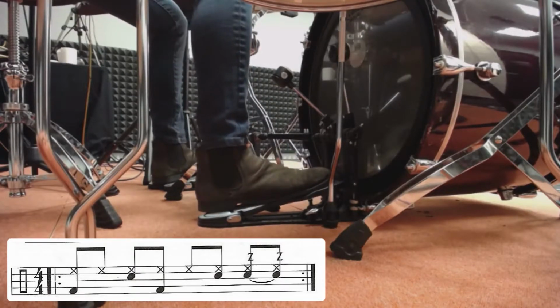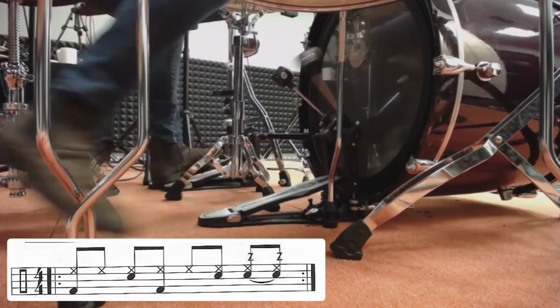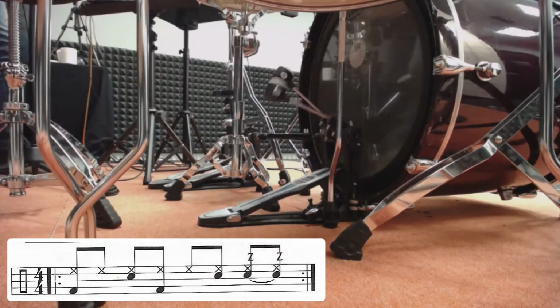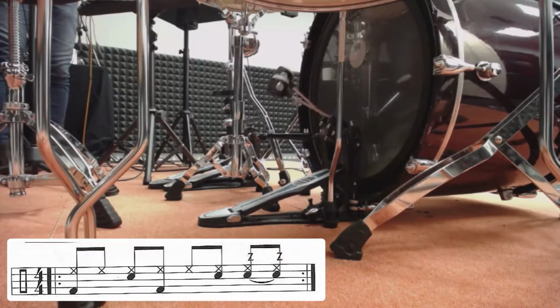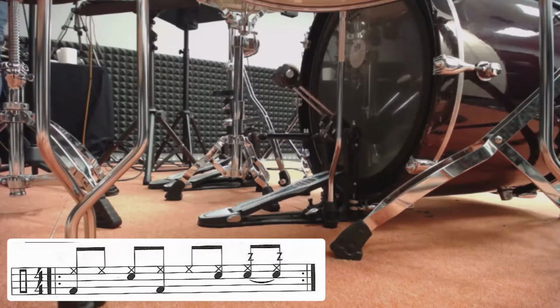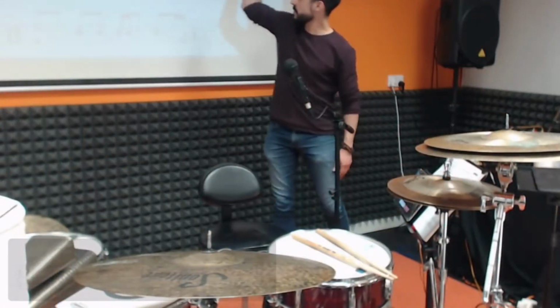Okay. All right, let's take a look at another one. Maybe number 3. Boom, da da da boom, brr, boom, da da da boom, brr. Now the downbeat is the buzz.